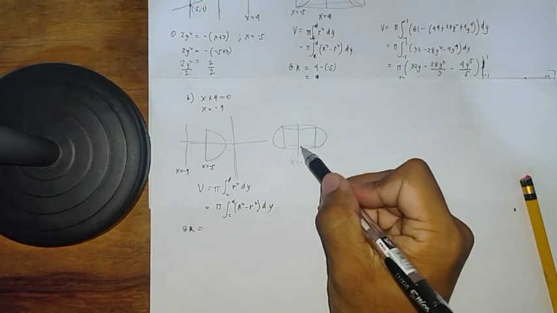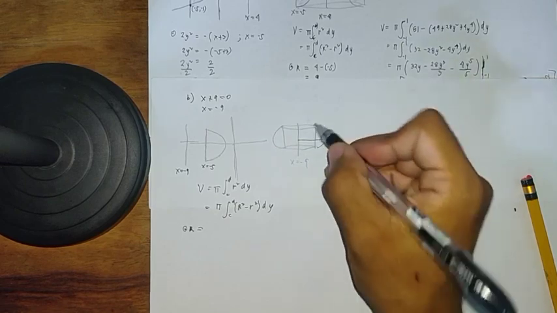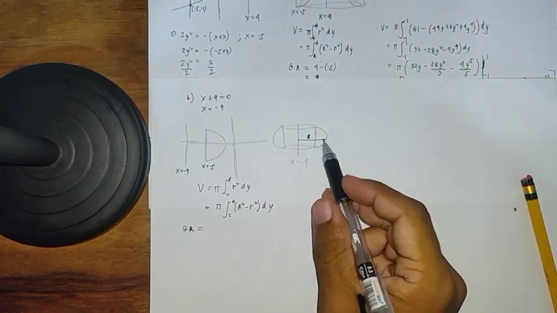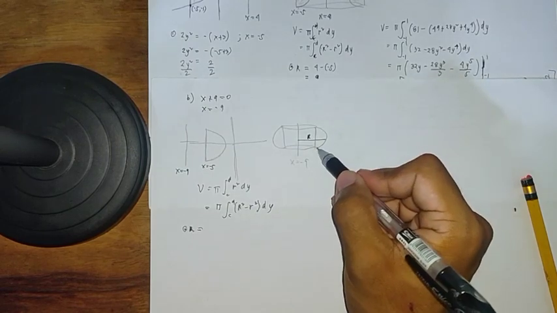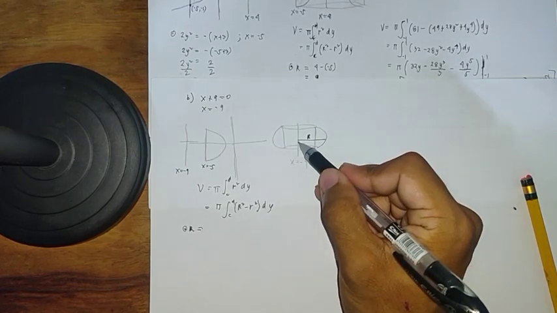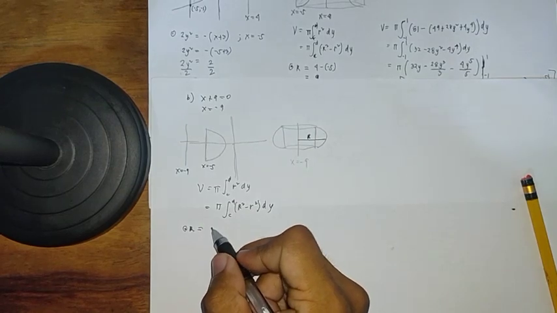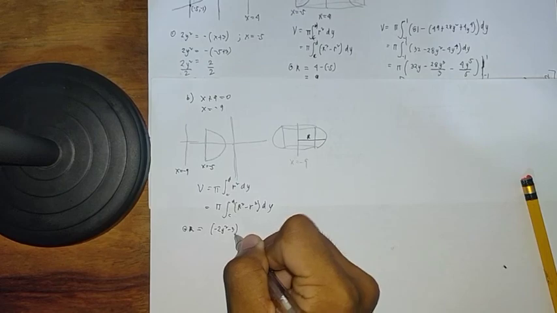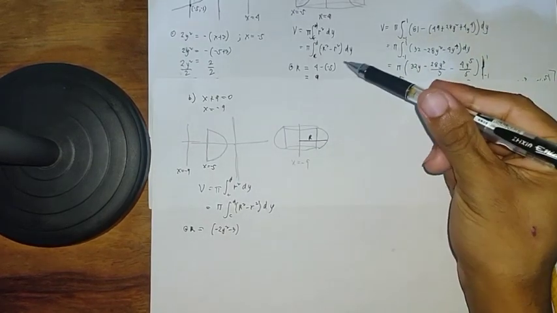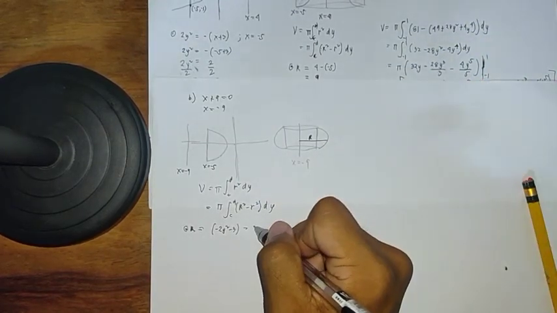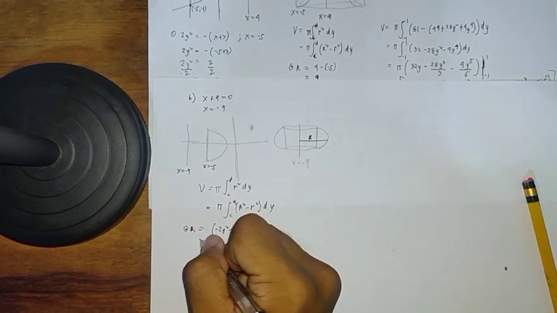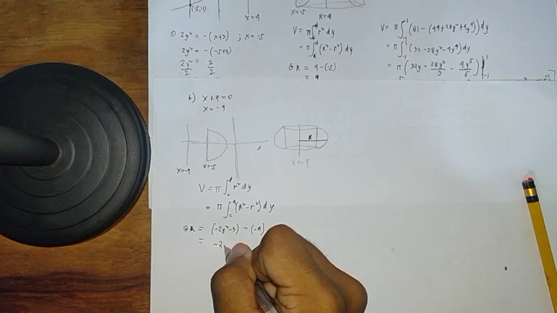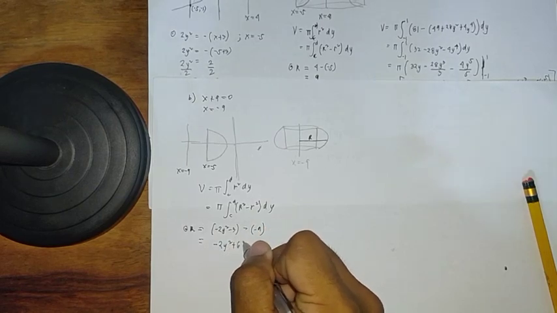So, yung r natin is ito na dito, yung r na malaki. Para makuha yan, yung equation na ito minus ito. So, magiging negative 2y squared minus 3, yung nakuha natin kanina, minus negative 9. Kapag i-simplify natin, magiging negative 2y squared plus 6.